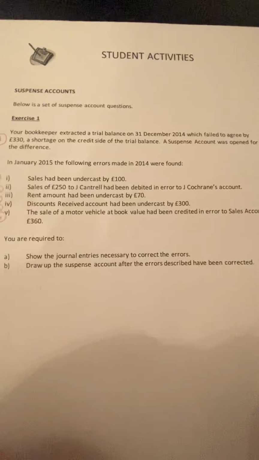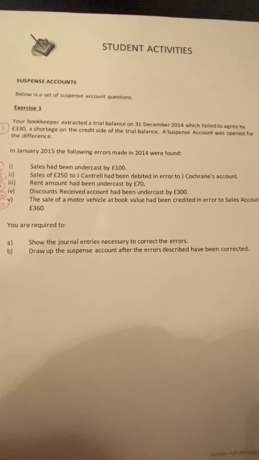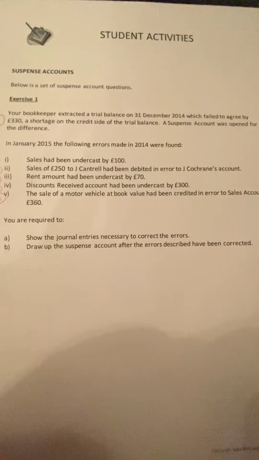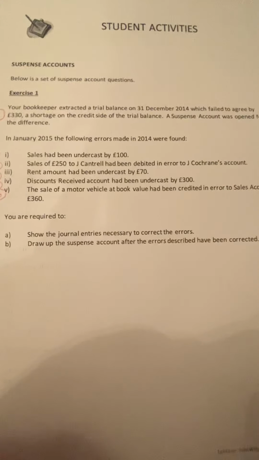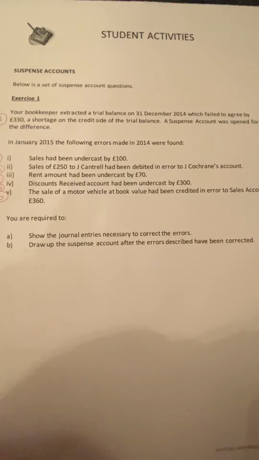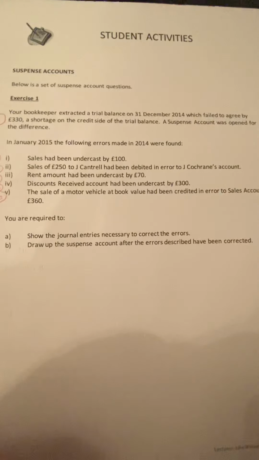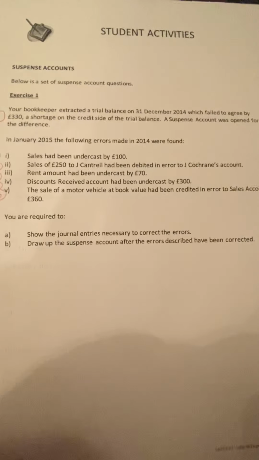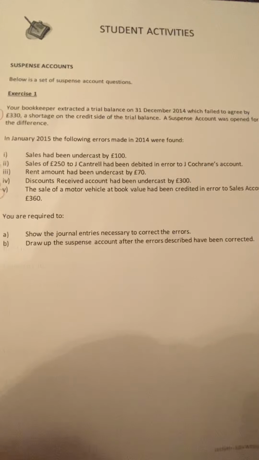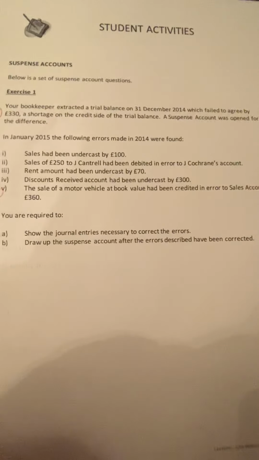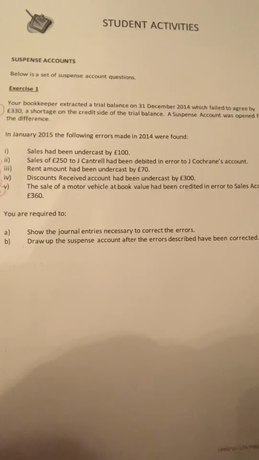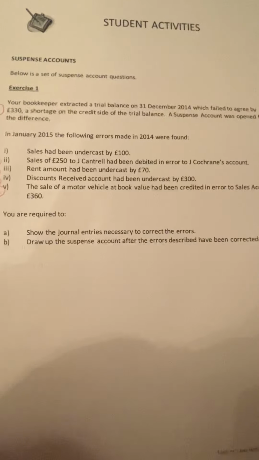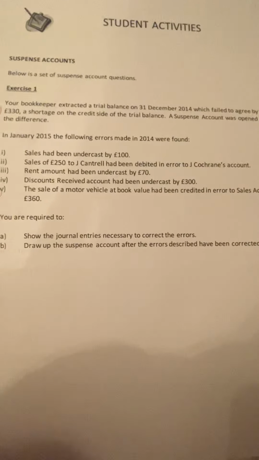Okay, so now I want to look at this question, exercise 1, because I want to show you how these journals will actually clear out the suspense account. So, exercise 1: you're the bookkeeper, you extracted a trial balance which failed to agree by £330, a shortage on the credit side of the trial balance. A suspense account was opened for the difference. Then you've been told about some errors which have been found, so they're all there, which obviously you can read.